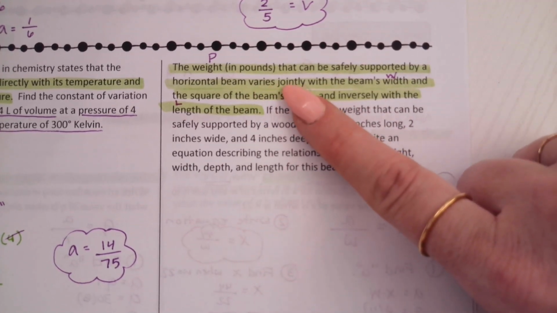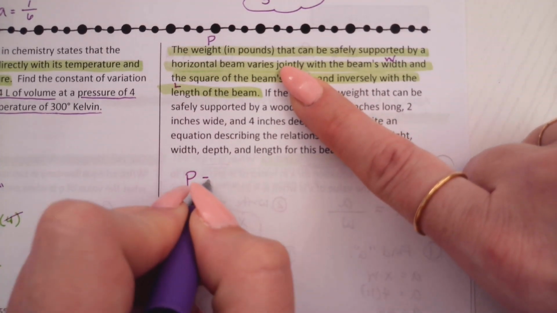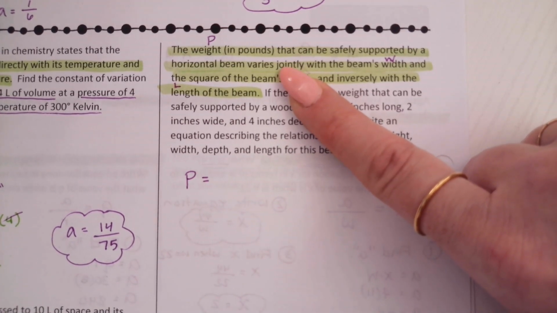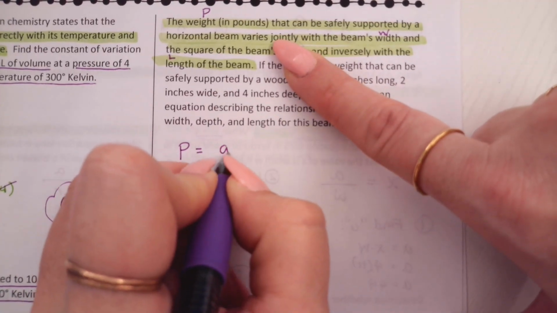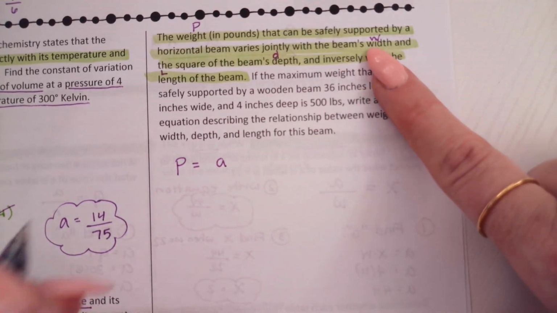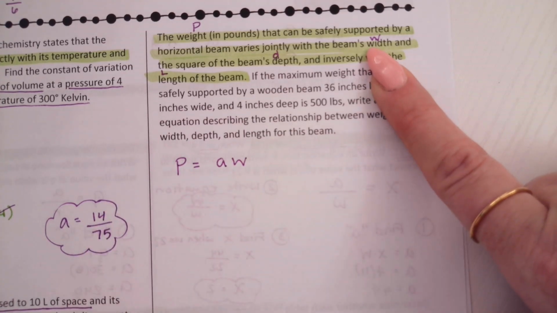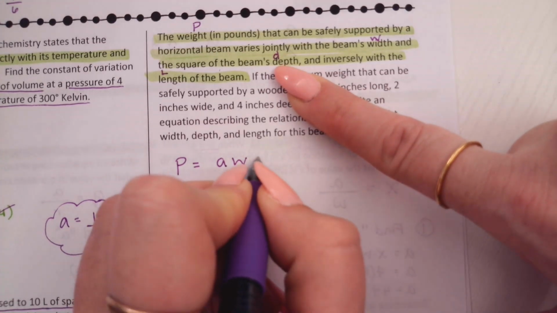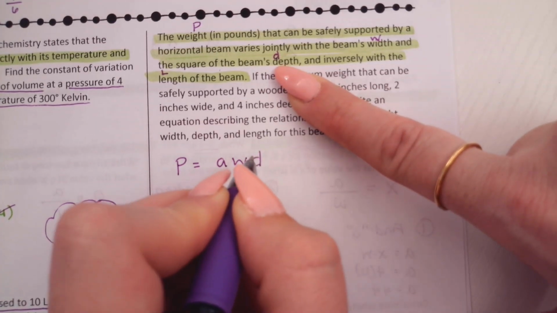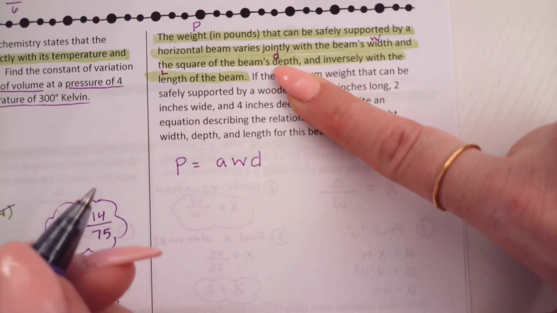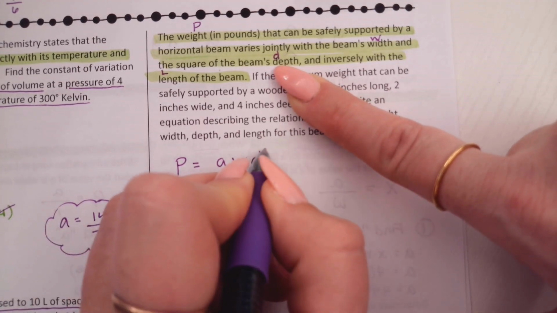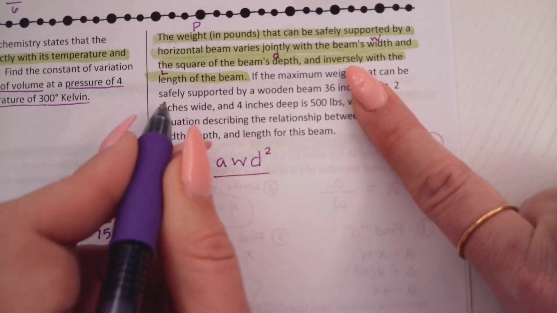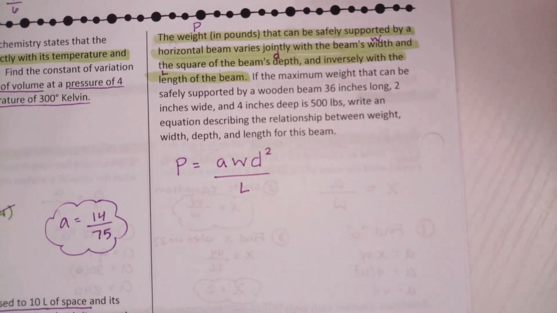So it's gonna be P, pounds, equals W times. Before you write W, you have to write a spot for your constant of variation. So we have to put A, and then, yep, the beam's width. Oh, hold on. It says, and the square of the beam's depth, times D, the square of the beam's depth. What does that mean? D squared. Yeah, D squared. And inversely with, over L. There it is.